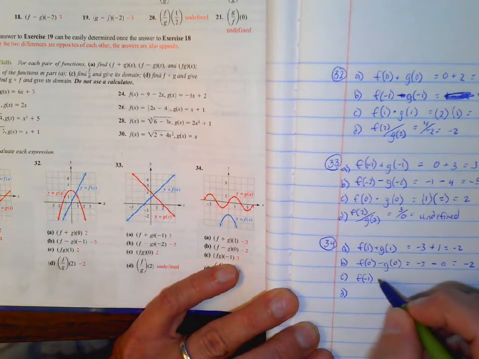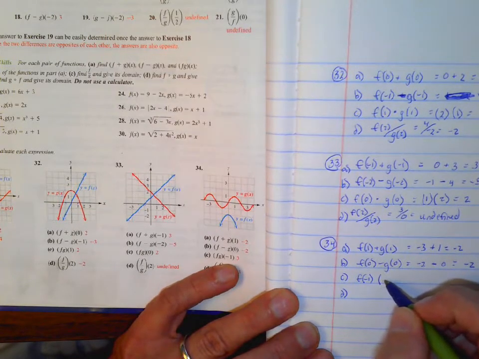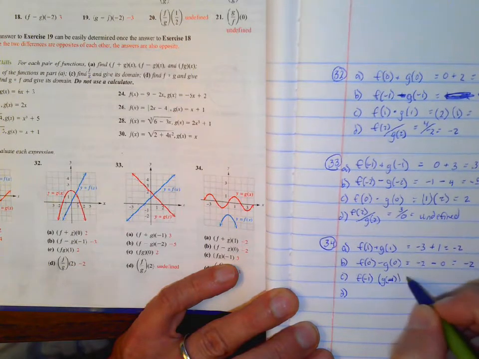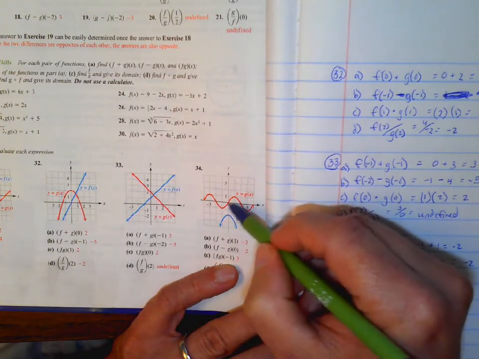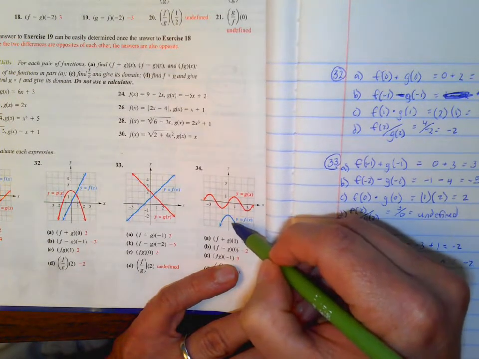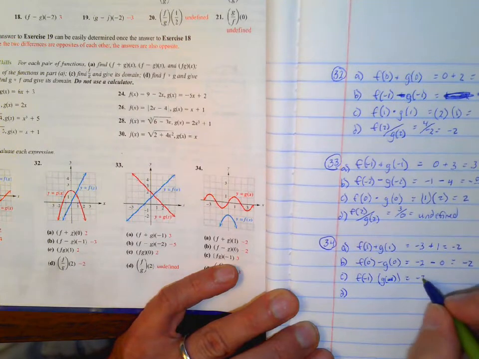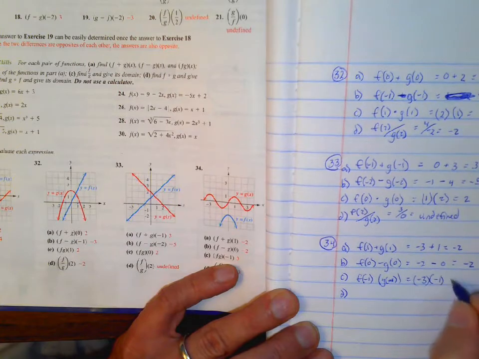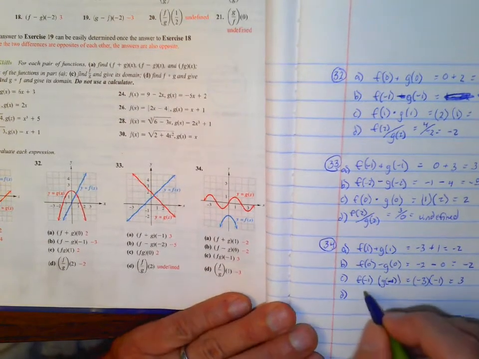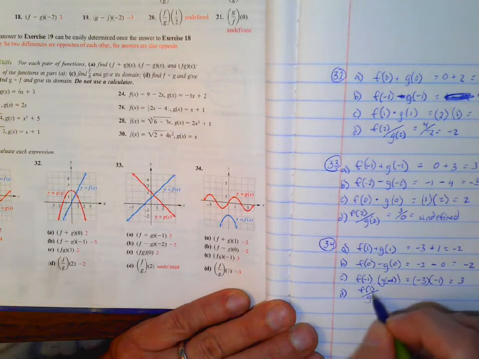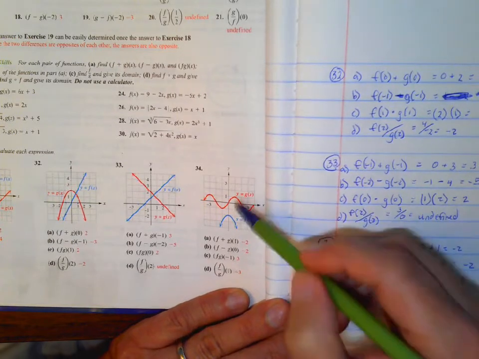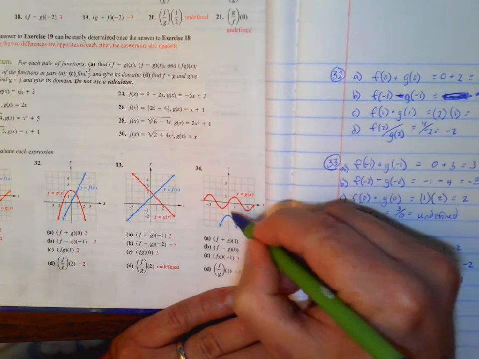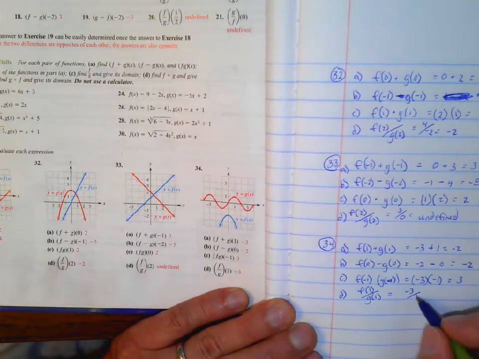F of negative 1 times G of negative 1. So F of negative 1 is negative 3. G of negative 1 looks like it's negative 1. Multiplied, that gives you 3. F of 1 divided by G of 1. F of 1 would be negative 3. G of 1 would be 1. Divide gives you negative 3.